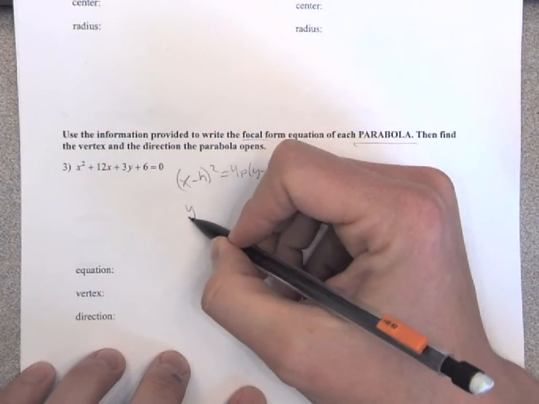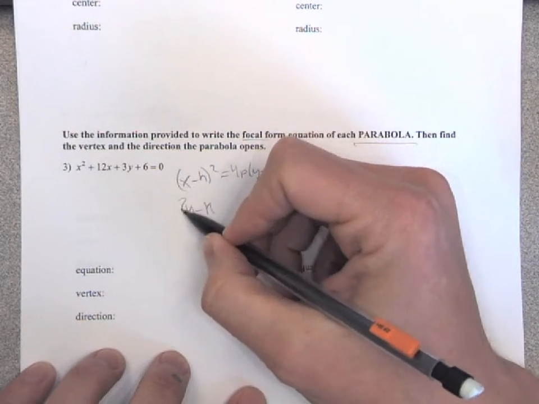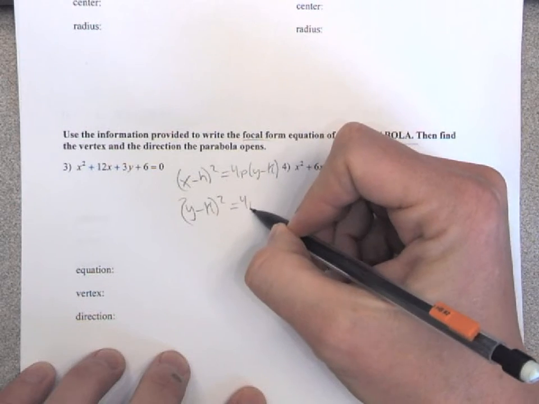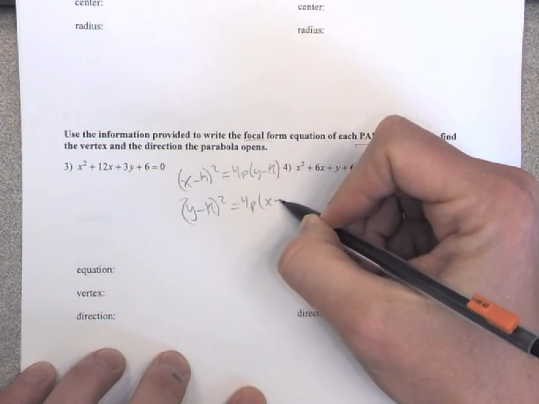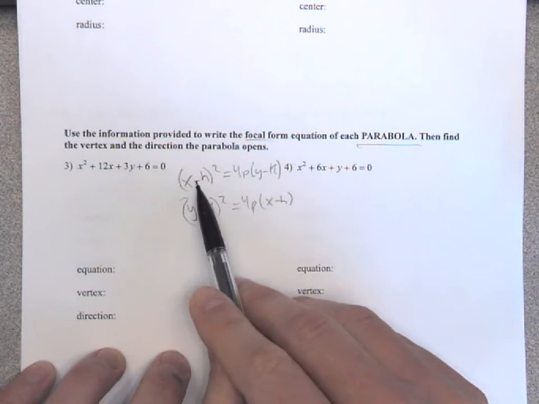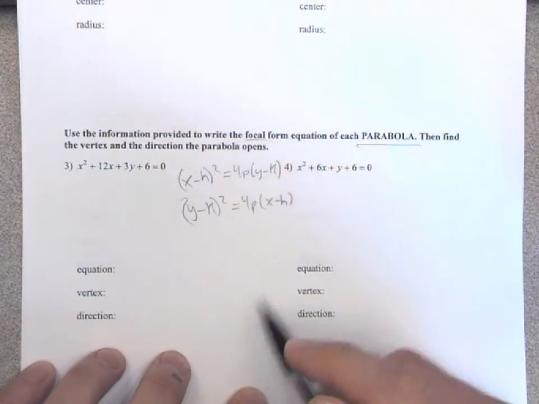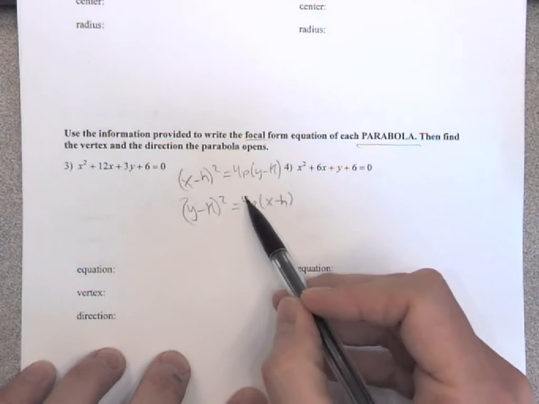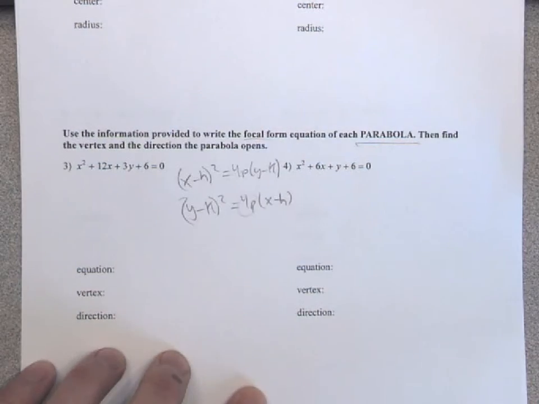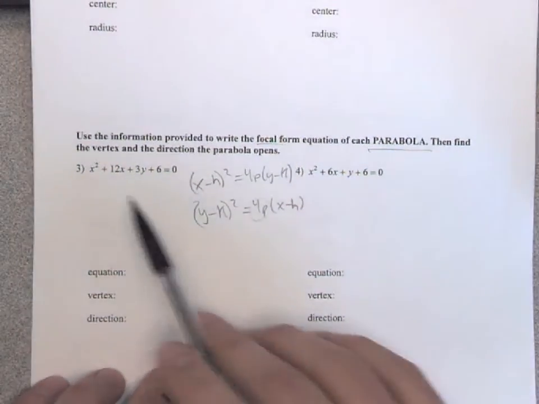And then for a parabola that opens either left or right, it's going to look like this. Very similar, except you notice the x minus h piece and the y minus k piece kind of swap places. This one would open to the right, and if this piece here was negative, it would open to the left. So that's kind of what you're going to use on these ones.